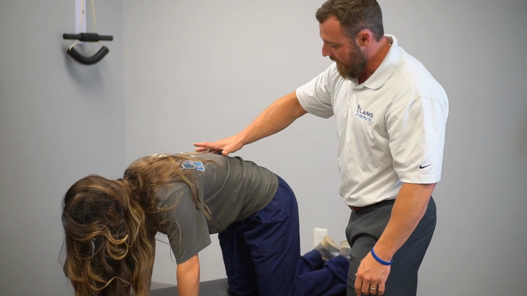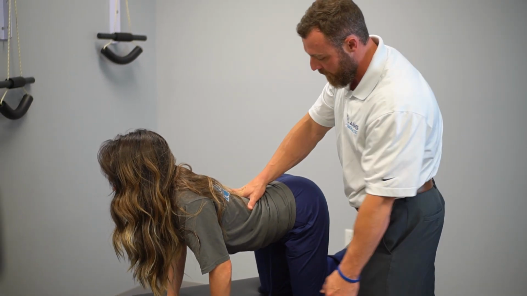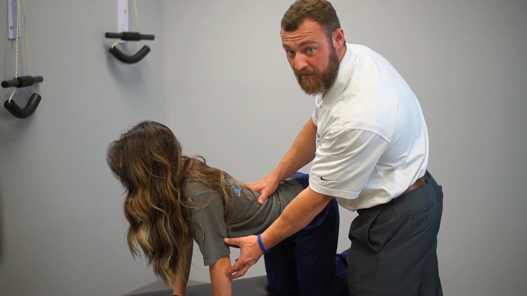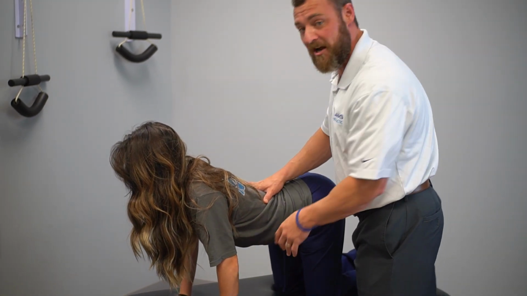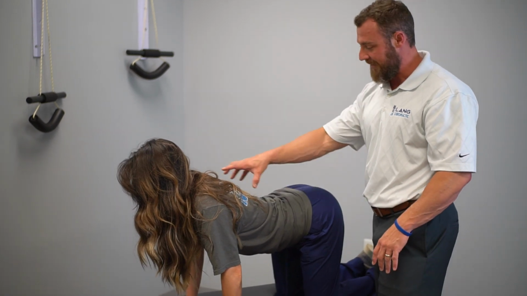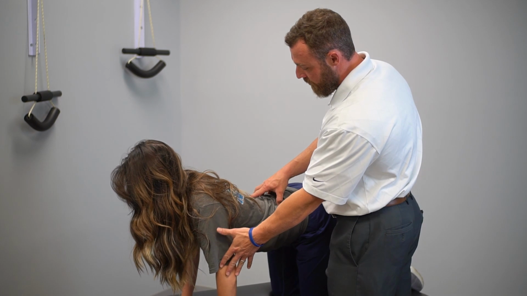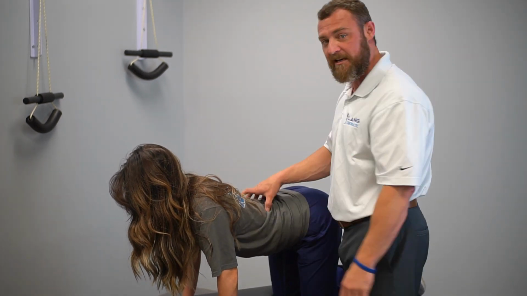Okay, and all the way down. Try to go all the way down. And remember, when you're doing this, keep a nice tight elbow. Don't let these elbows bend, okay? This is not a push-up. The only thing moving here in this particular exercise is her spine. Her knees aren't moving, her hips aren't moving, her elbows and shoulders aren't moving. We're just flexing and extending the spine here.